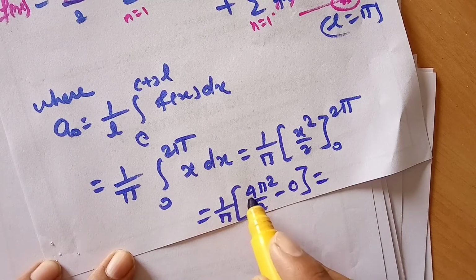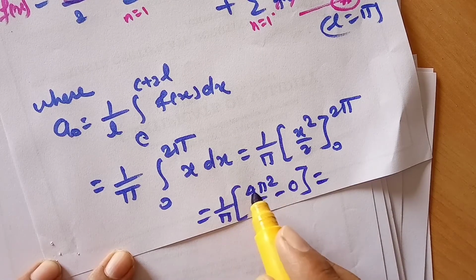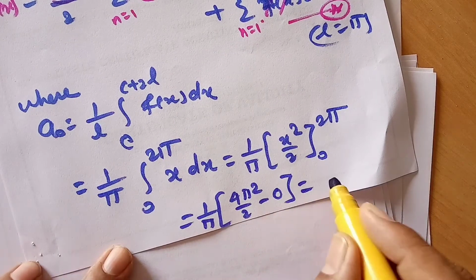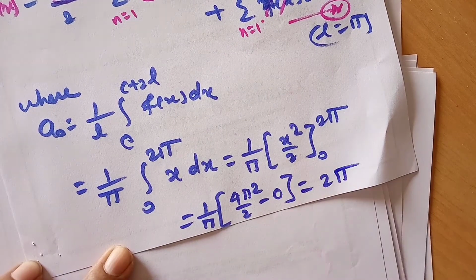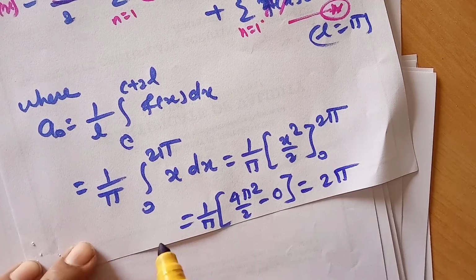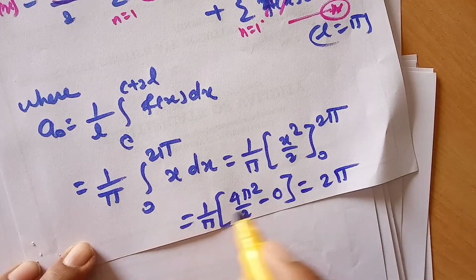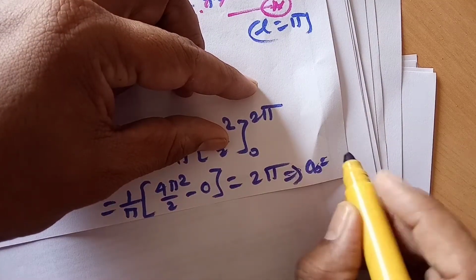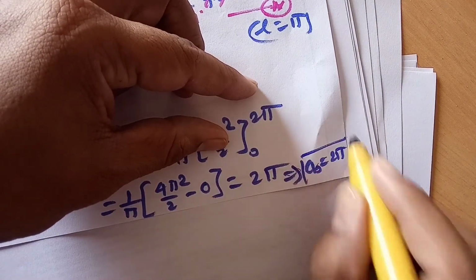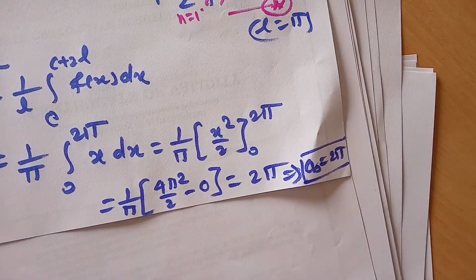This is 2π square only, and one π gets cancelled. Therefore we are getting 2π only. Means a0 is equal to 2π. Hence we have found a0.